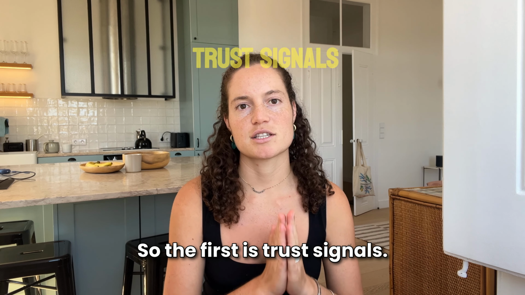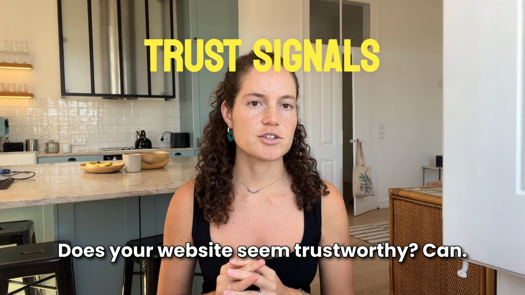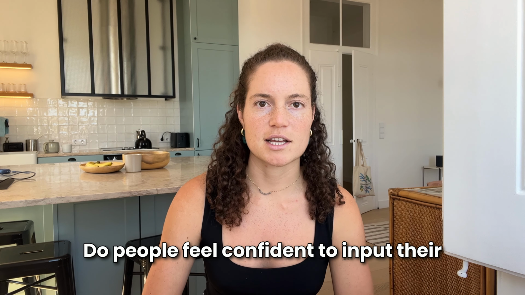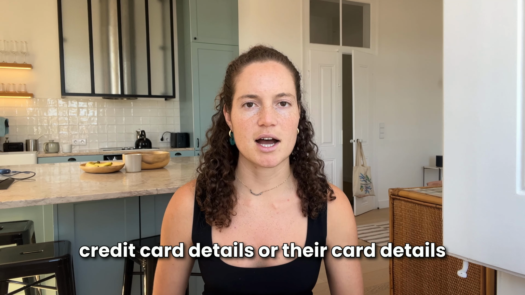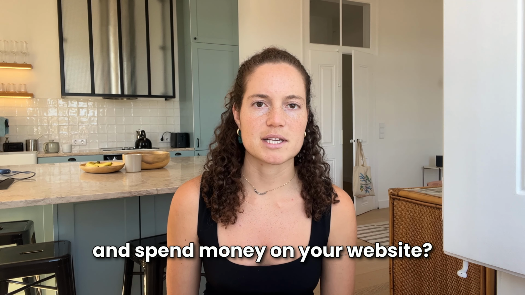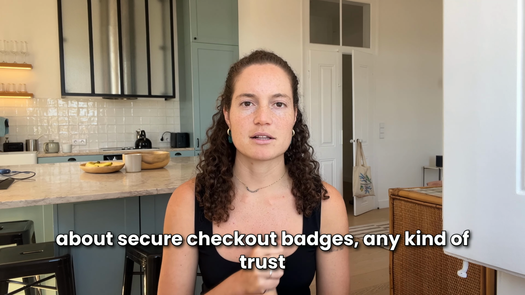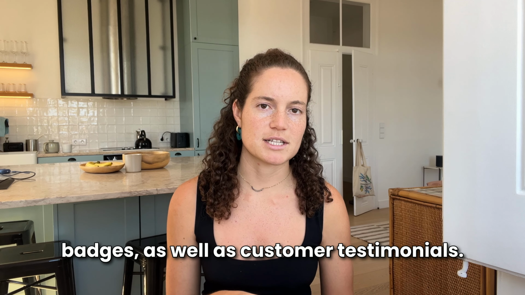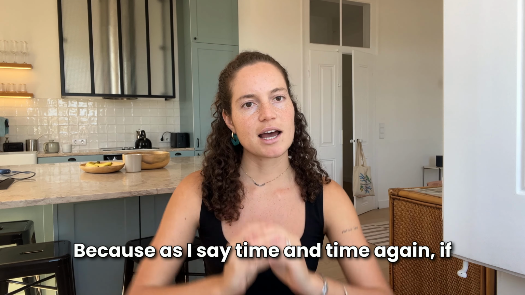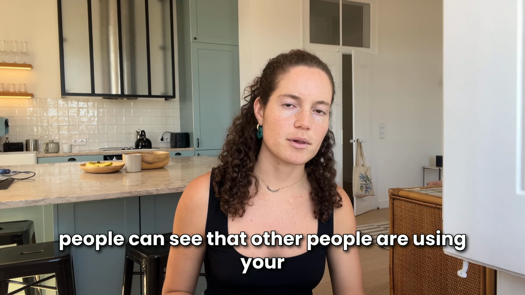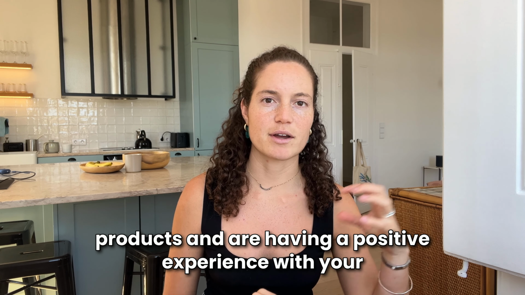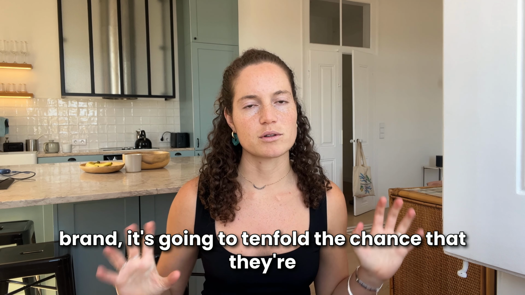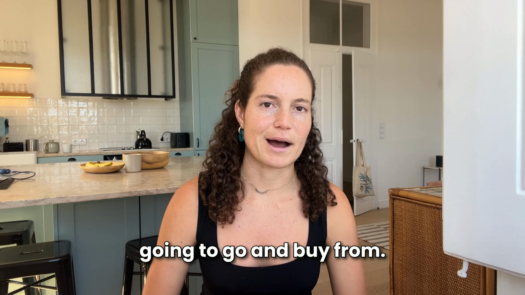So the first is trust signals. Does your website seem trustworthy? Do people feel confident to input their card details and spend money on your website? So what you want to do is think about secure checkout badges, any kind of trust badges, as well as customer testimonials, because as I say time and time again, if people can see that other people are using your products and are having a positive experience with your brand, it's going to tenfold the chance that they're going to go and buy from you.